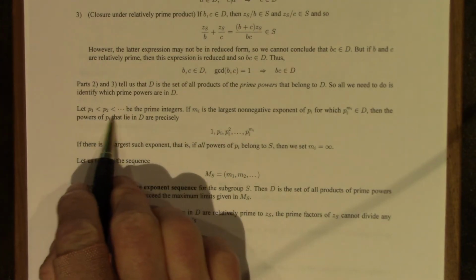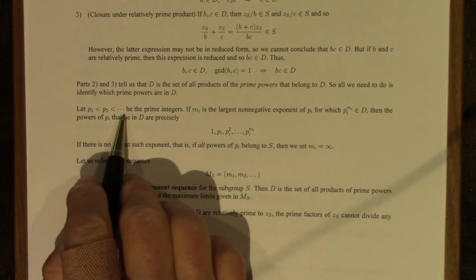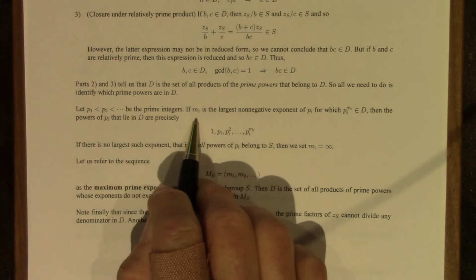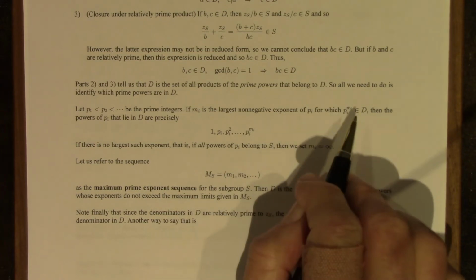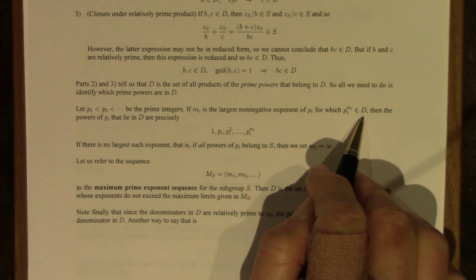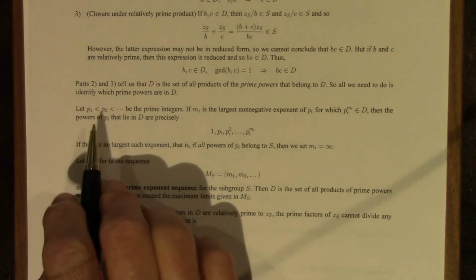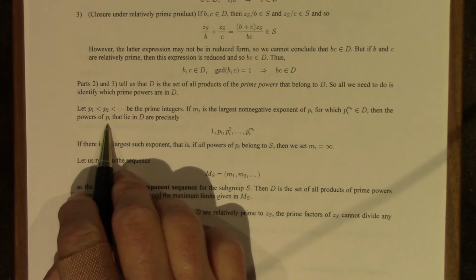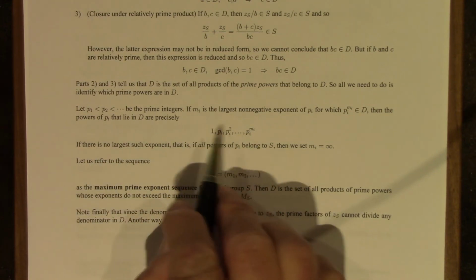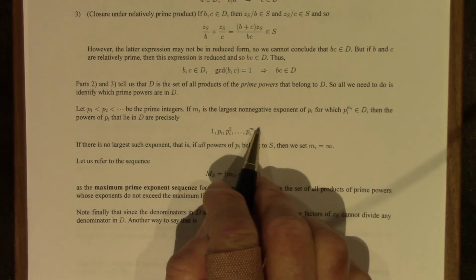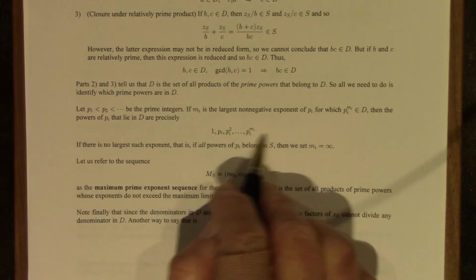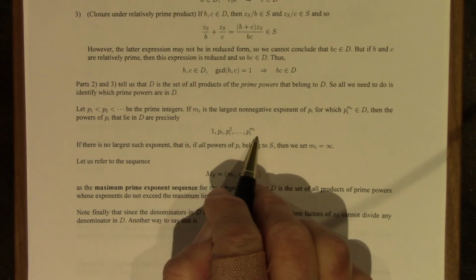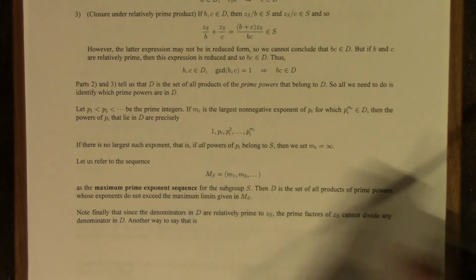And to this end, let's suppose these are the prime integers in increasing order, p_1, p_2, and so on. If m_i is the largest non-negative exponent of p_i for which p_i to the m_i is a denominator, then we know that the powers of p_i that lie in D are precisely these powers, because all factors of p_i to the m_i are denominators. All of these lower powers of p_i are denominators, no bigger power. So this is precisely the set of denominators that are of the form p_i to a power.